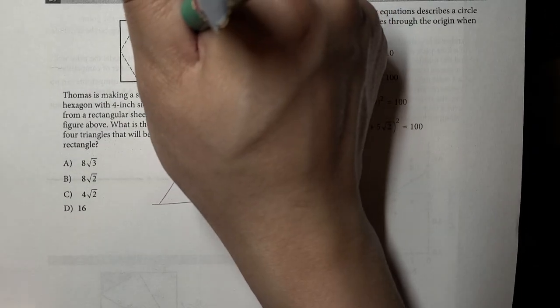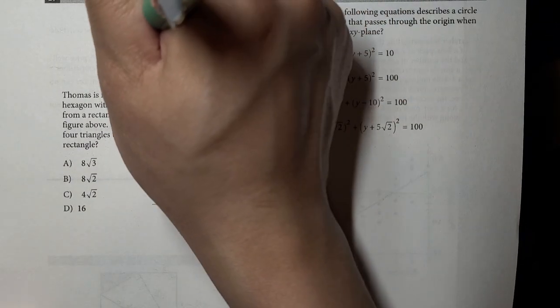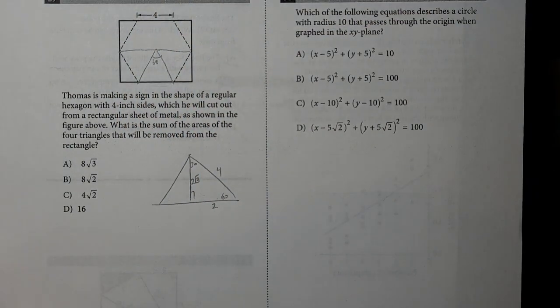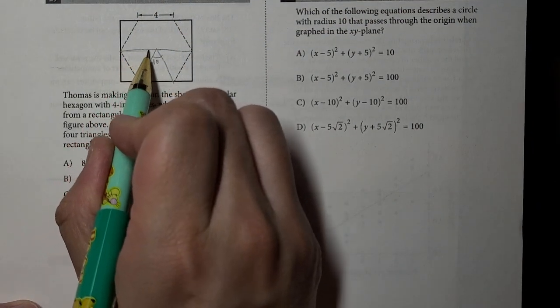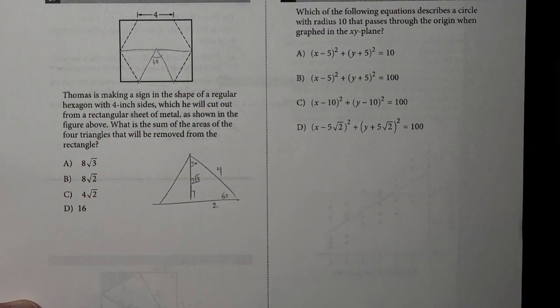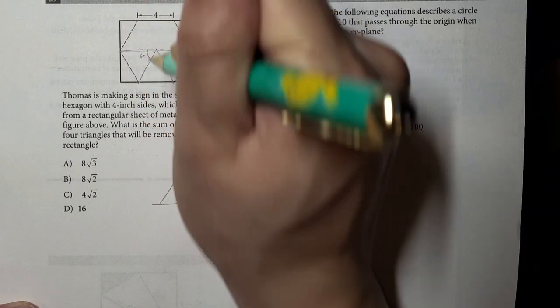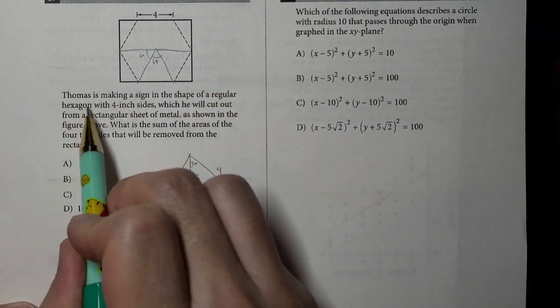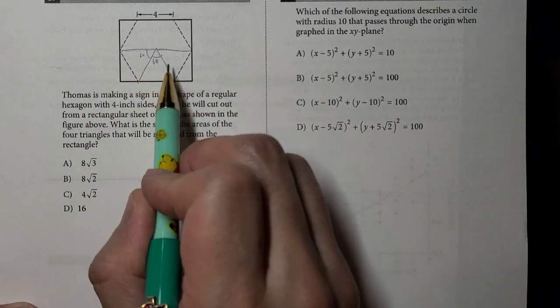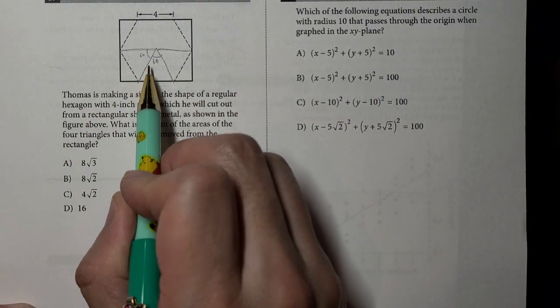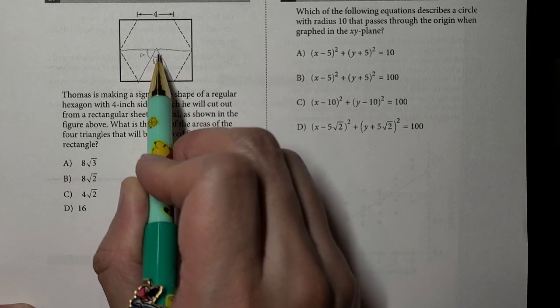So if I keep drawing the triangles, if I just draw it like that, this right here, we can find, because this is also a triangle with 60. It's a regular hexagon, so all these triangles are identical. And we already found what this is right here.